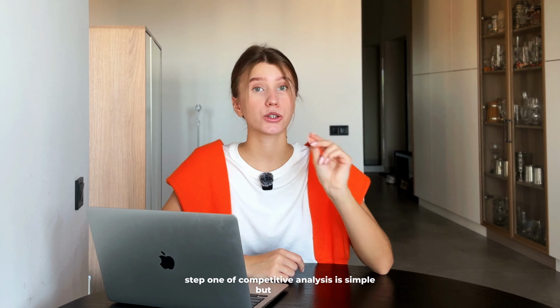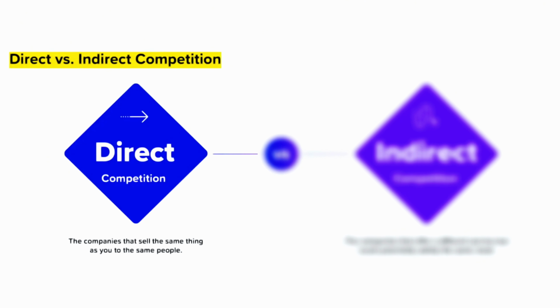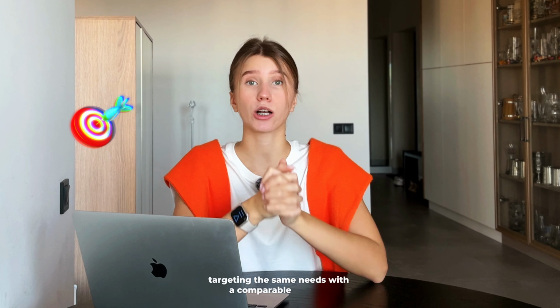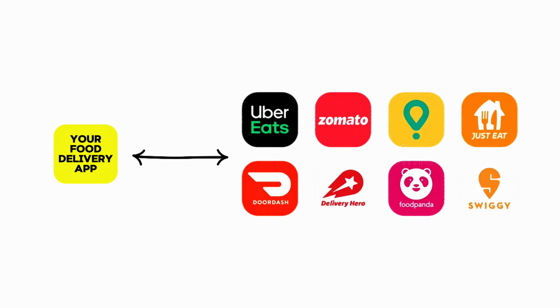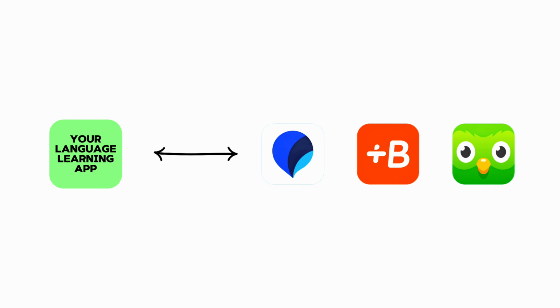Step 1 of competitive analysis is simple but crucial: identifying your direct and indirect competitors. Direct competitors are the ones who offer a similar solution to the same target audience. These players operate in your space, targeting the same needs with a comparable solution, so a customer might reasonably choose their offer instead of yours. If you run a food delivery app, other delivery apps are direct rivals. If you're building an AI language learning tool, other AI apps targeting the same learners are your competition.